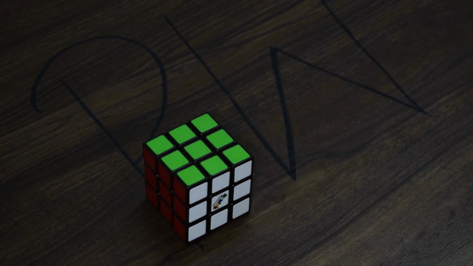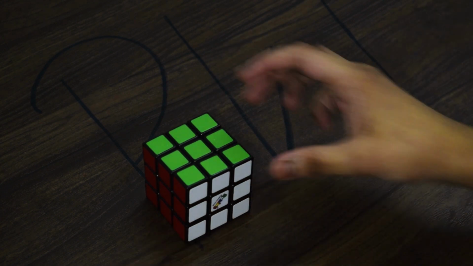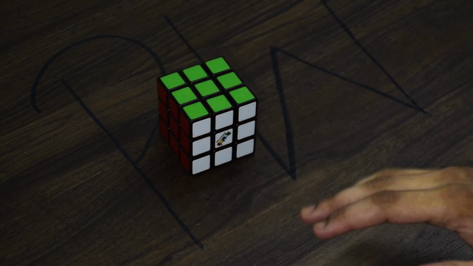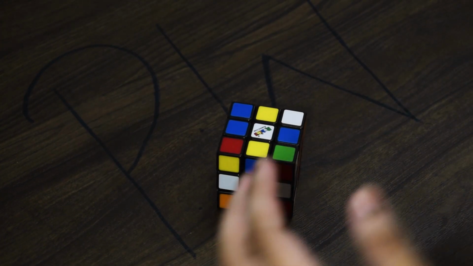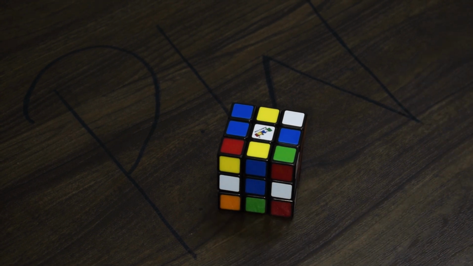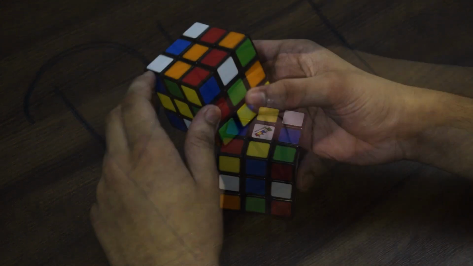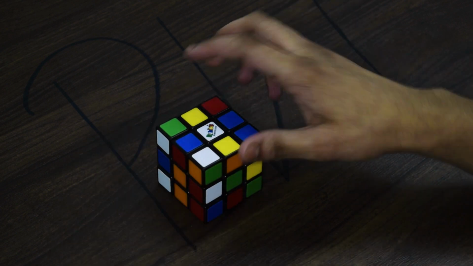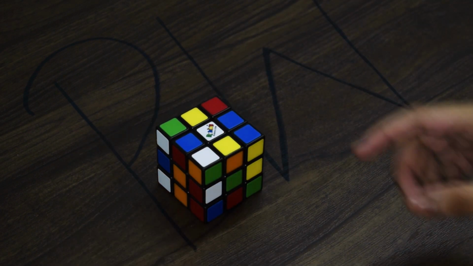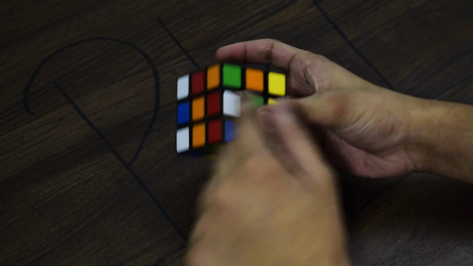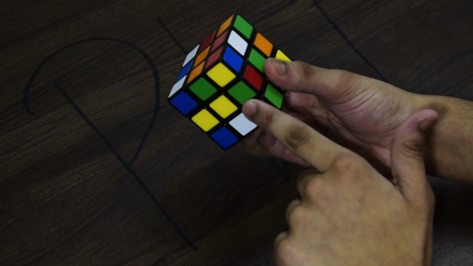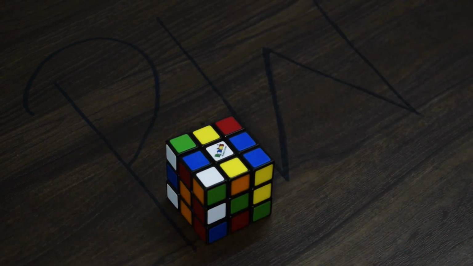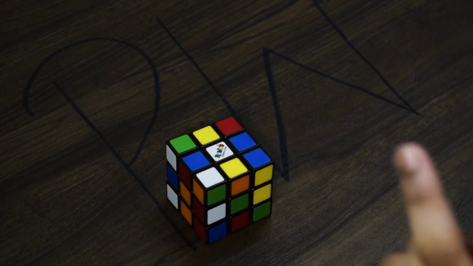Okay, so now that you have learned all the notations, it will be easier for you to solve a cube. So let me scramble it. Okay, now that the cube has been scrambled, let us learn how to solve a cube. For the beginner's level, you are going to solve it in 3 layers. So this is the first layer, this is the second layer, and this is the third layer. Now we are going to solve it layer by layer. So let's get started with our first layer.